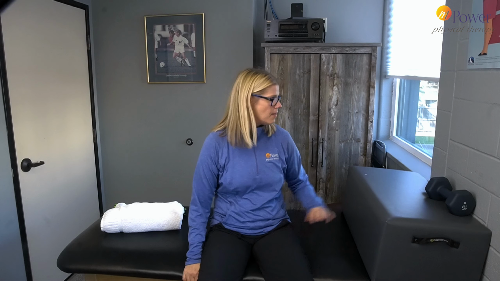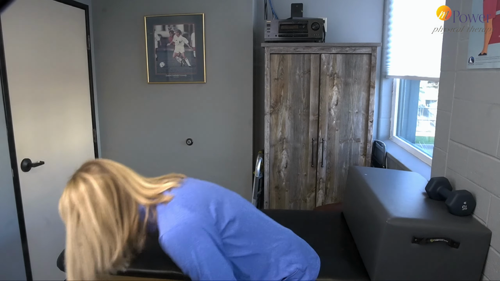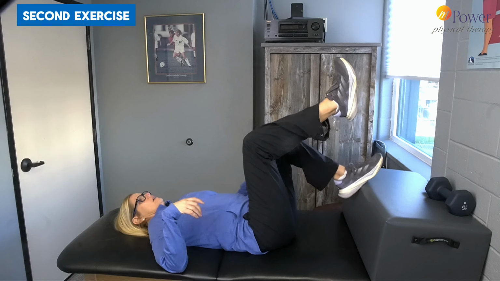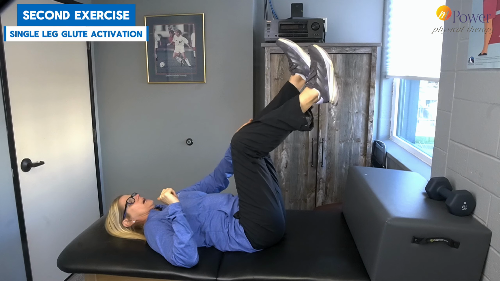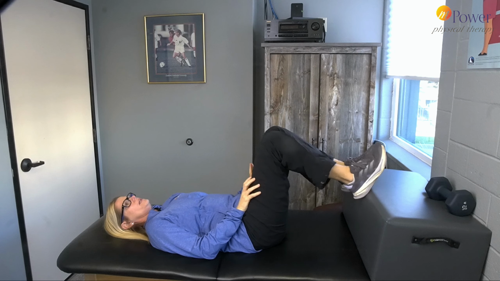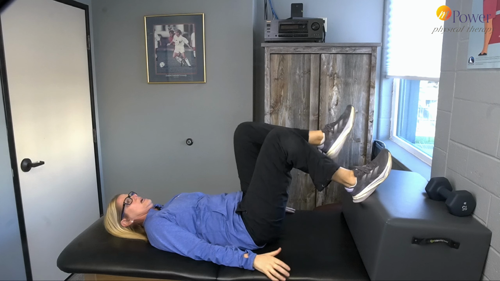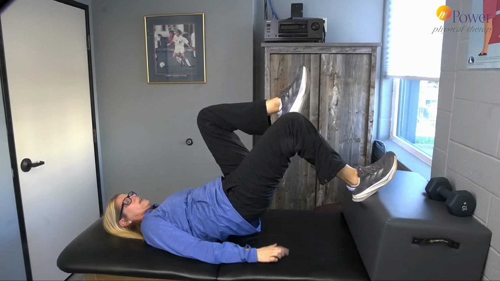So I'm going to show you a couple of exercises that you can do. The first one is you're going to move these out of the way. Single leg, and you're going to push this foot down. So it's like you're taking the single leg, I'll do it on this leg, and you're pushing this heel down, but it doesn't actually move. So you're pushing the heel down into the box as you lift up and squeeze the glute. So you're really trying to get that glute to fire.